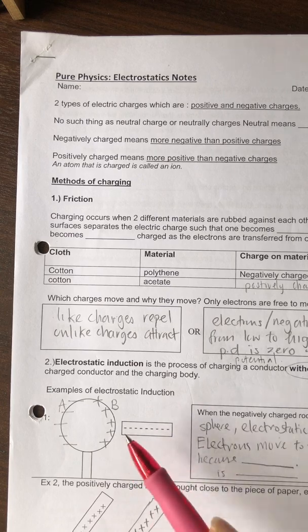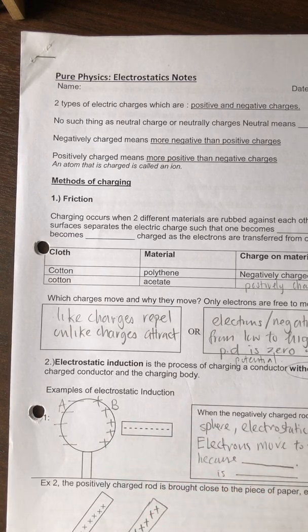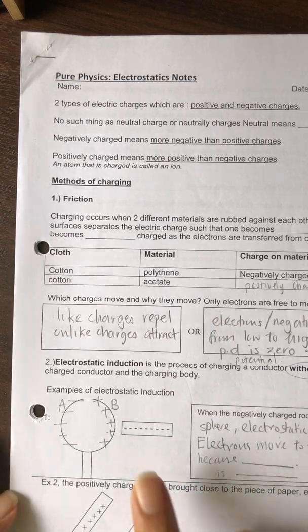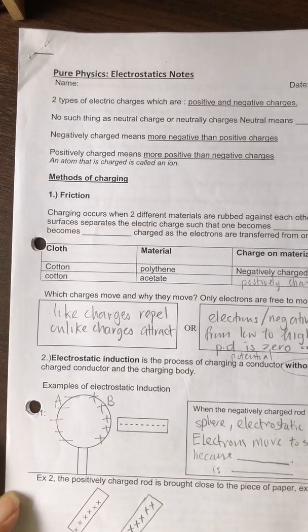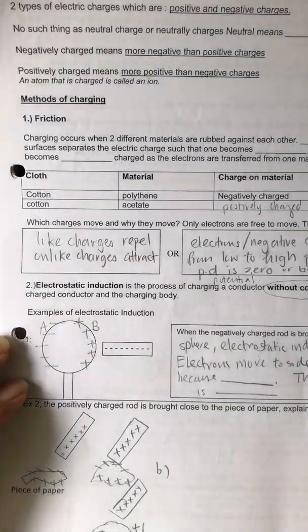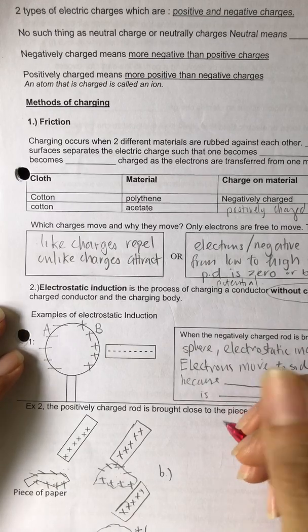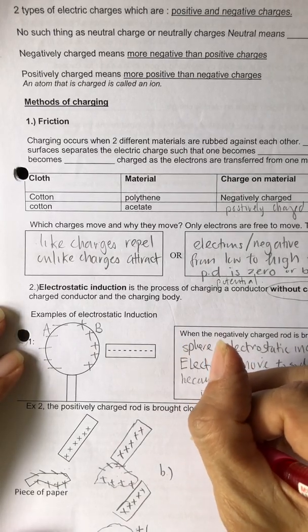Okay, that is part of the overall effect. So look out for electrostatic induction. There's another case where we can talk about charging by contact.